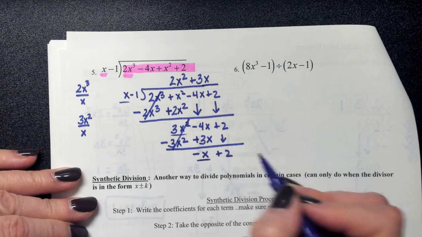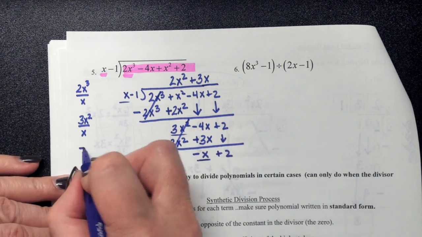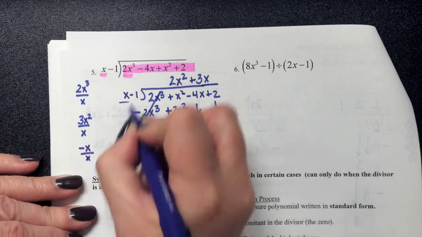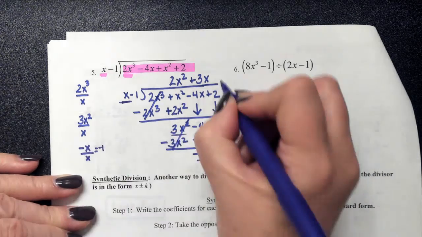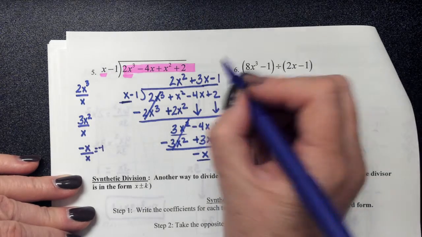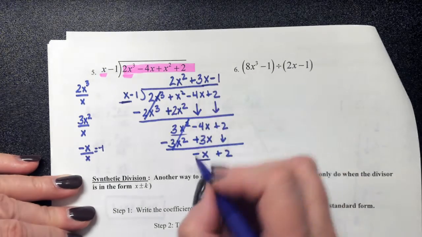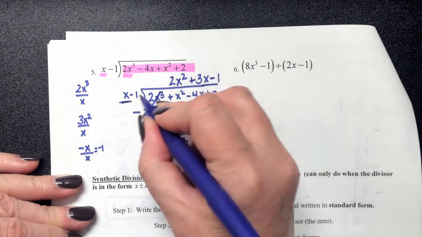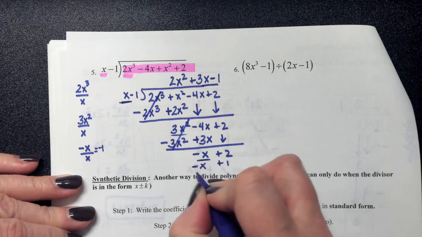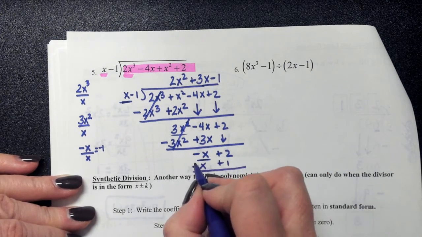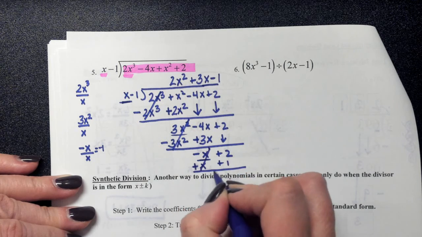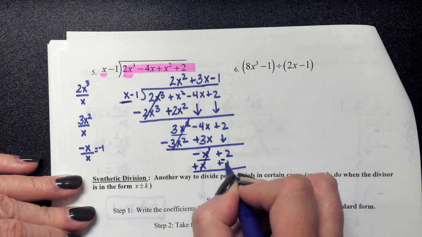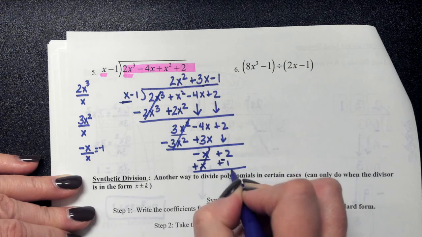Again, always work with the first term. I have to take negative x, divide it by my first term outside my division sign, which is x, so that's going to give me a negative 1. Multiply negative 1. Negative 1 times x is minus x. Negative 1 times negative 1 is a plus 1. Again, you're subtracting, so minus a negative becomes a positive, and negative x plus x is 0. This becomes a negative 1. 2 minus 1 is a 1.